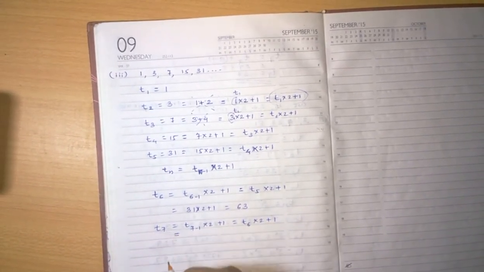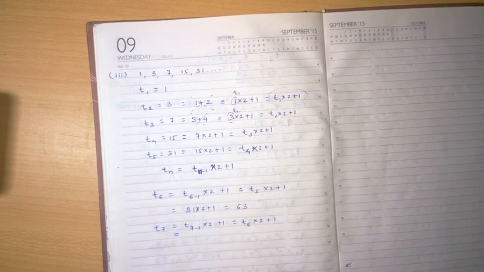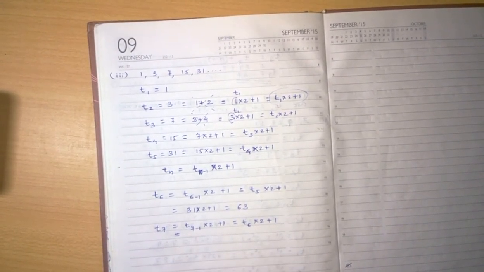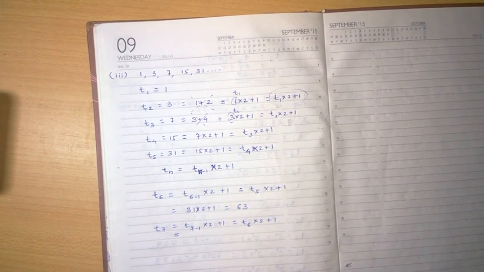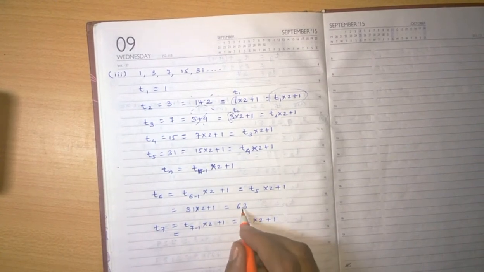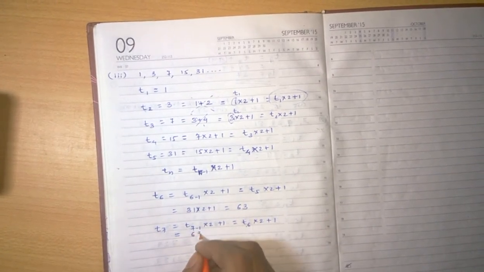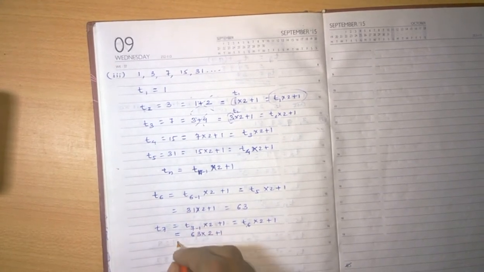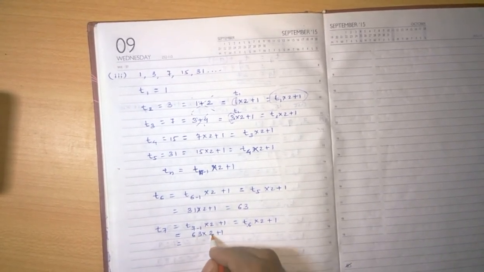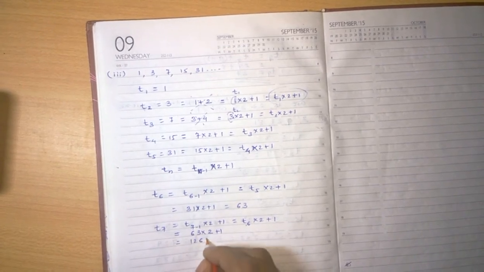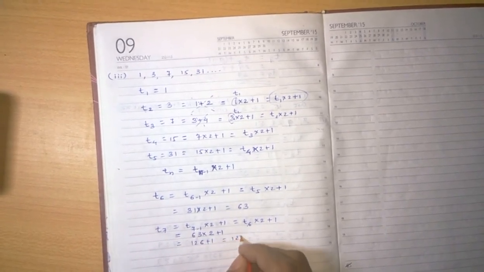Do these sums carefully. It looks easy, but you will not understand when it will trick you. So friends, be careful while solving these sums. Our T6 is 63 into 2 plus 1, is equal to 63 twos are 126 plus 1, is equal to 127.